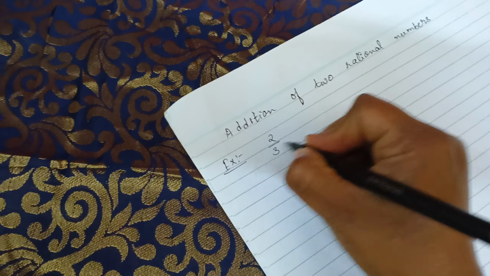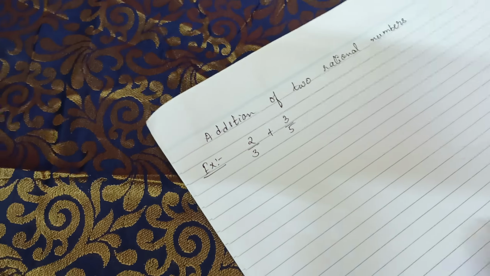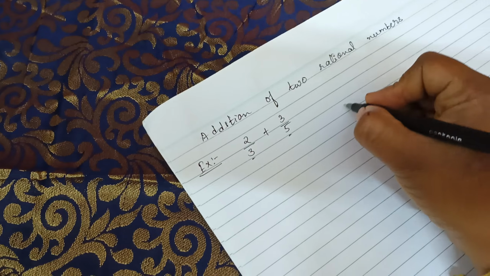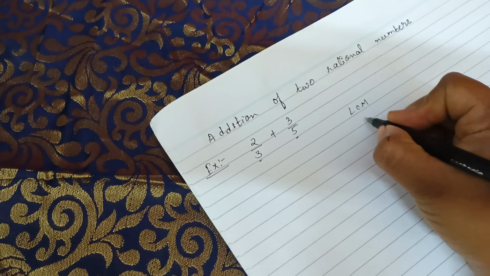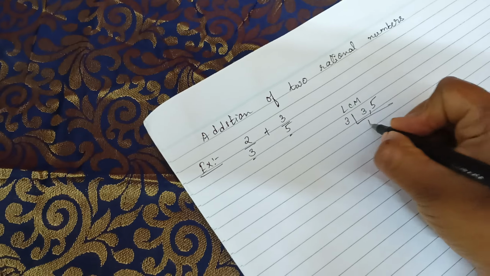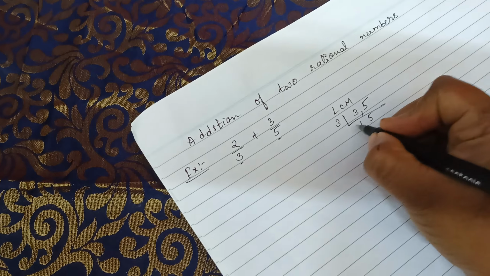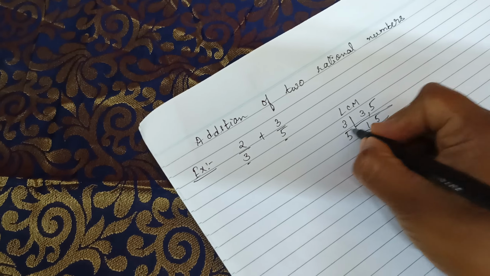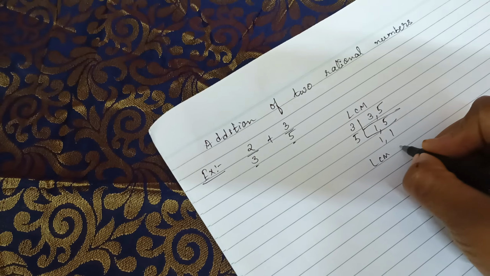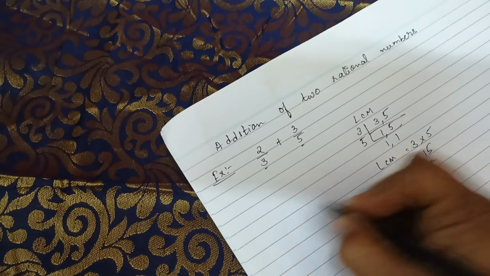2 by 3 plus 3 by 5. How do we do it? First, let's take the LCM of 3 and 5. 3 ones are 3, and in the 3 table 5 will not come, so 5 keep it as it is, 5. One more. So LCM is equal to 3 into 5 is equal to 15.